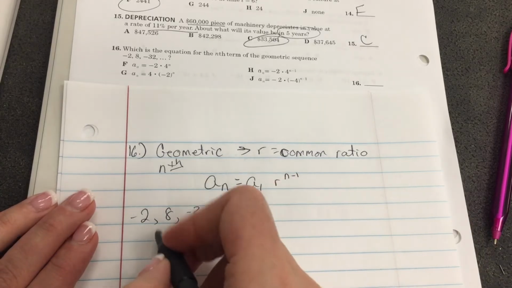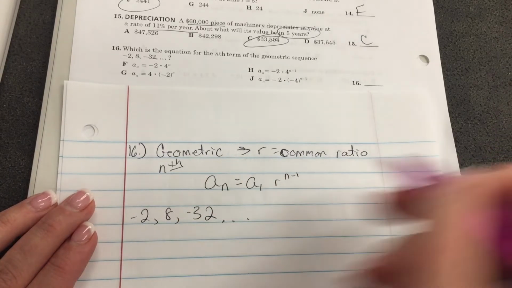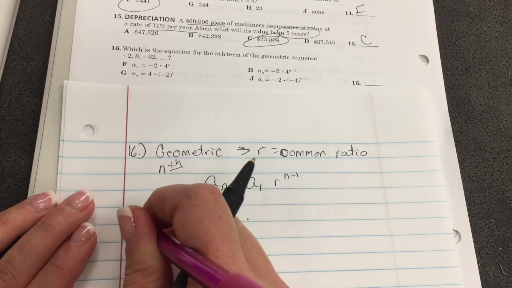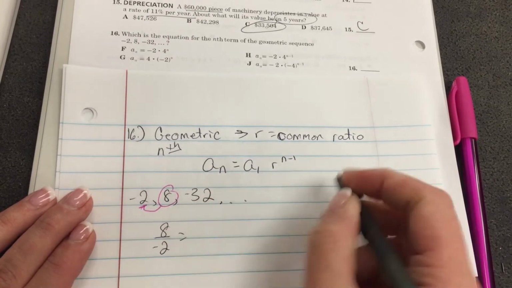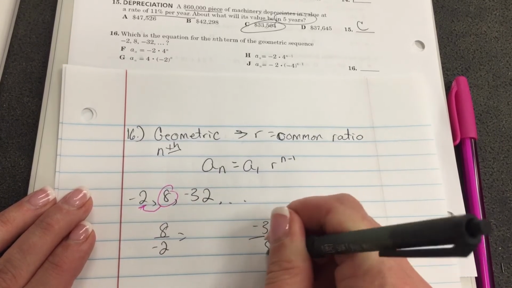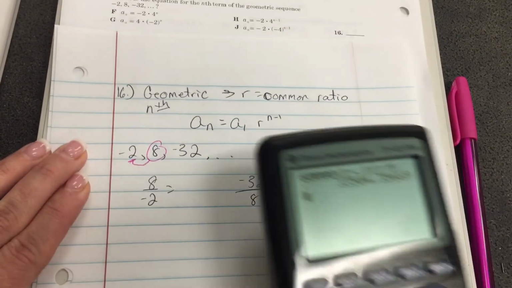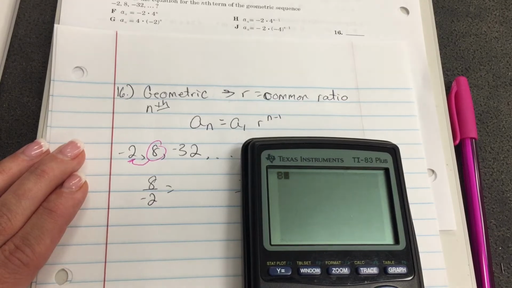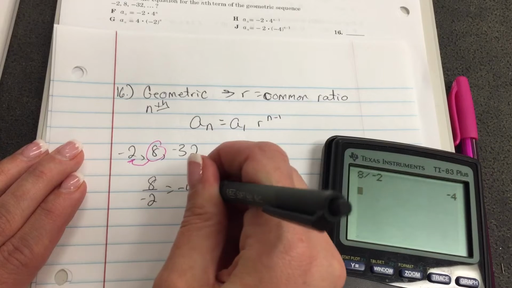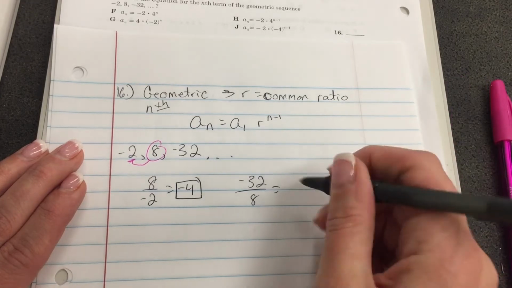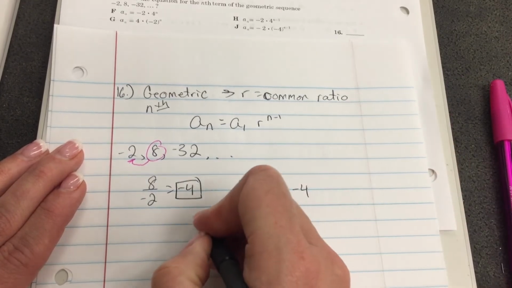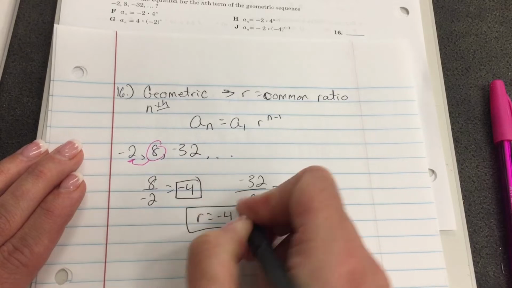All right? So to find a common ratio, you have to take this number and divide it by that number. Okay? So we have 8 over -2, and then we're going to have -32 over 8. All right. 8 divided by -2 gives us a -4. And then we have -32 divided by 8. That also gives us -4. So we know that R equals -4.